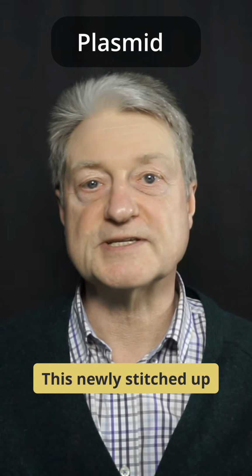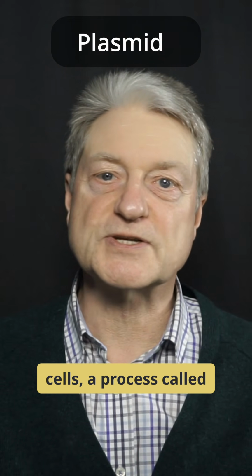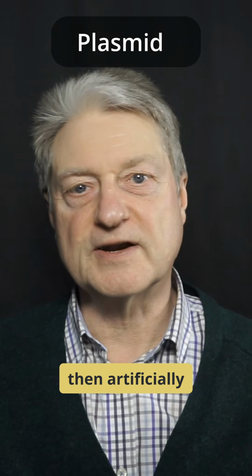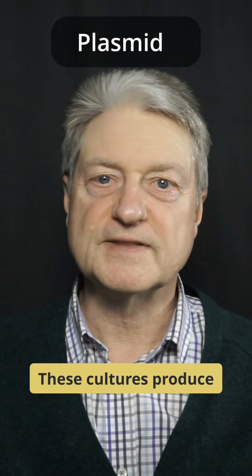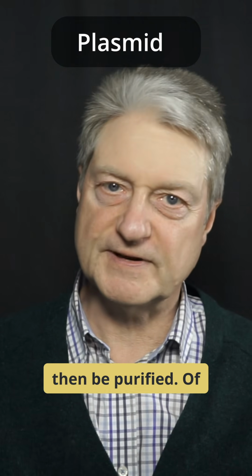This newly stitched up plasmid is then inserted back into the bacterial cells, a process called transformation. Plasmid-containing cells are then artificially selected and cultured. These cultures produce the human gene product, which can then be purified.